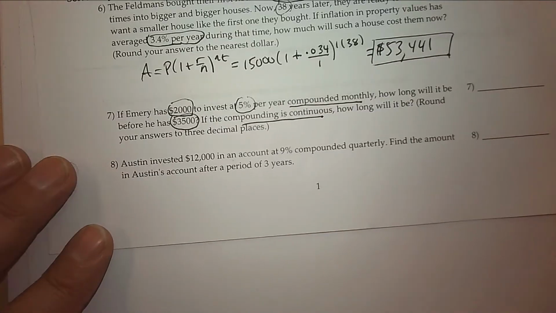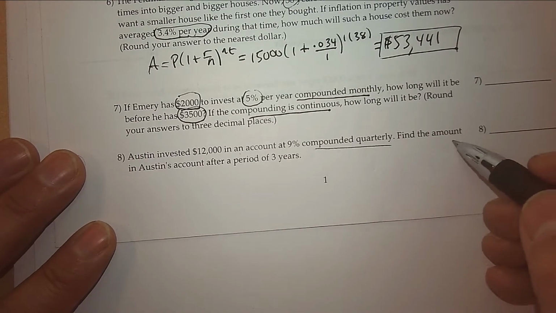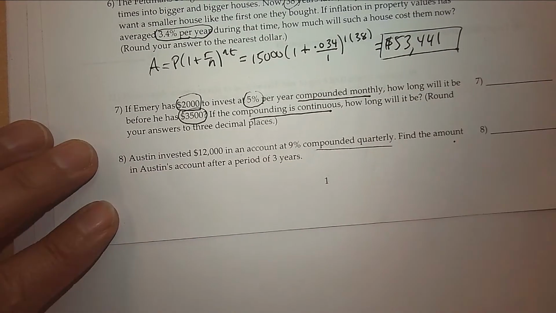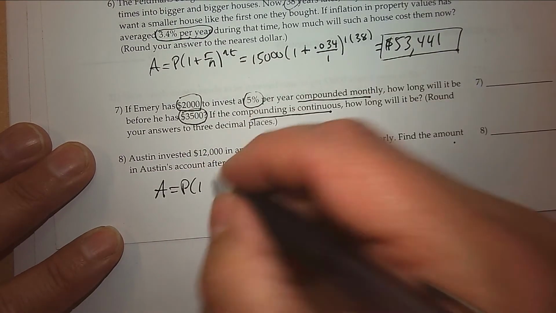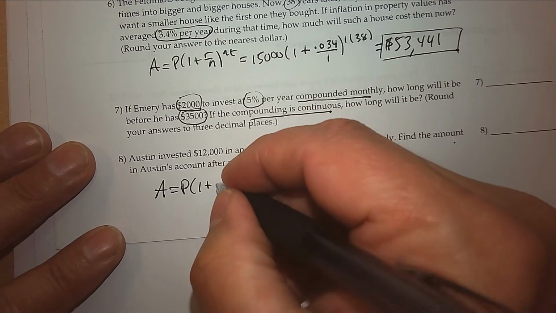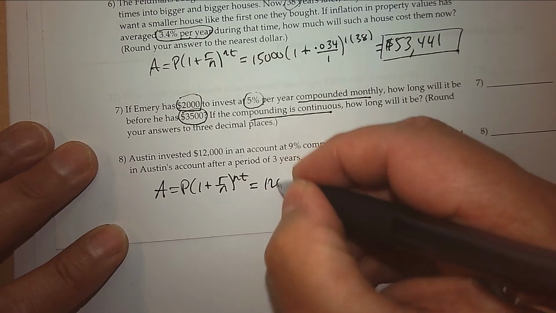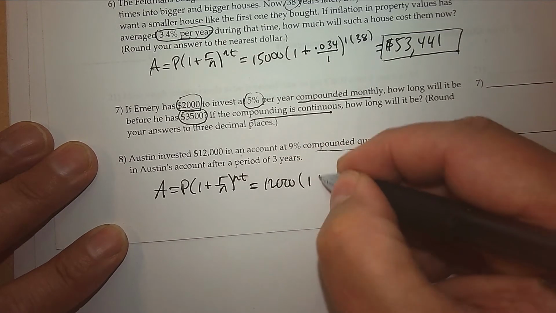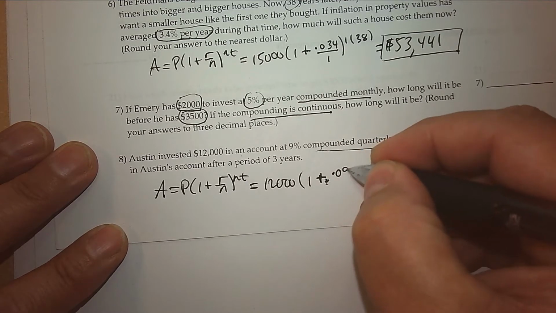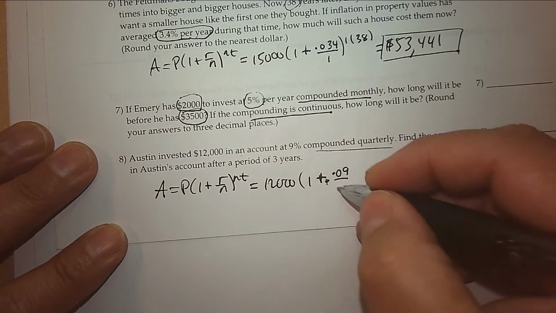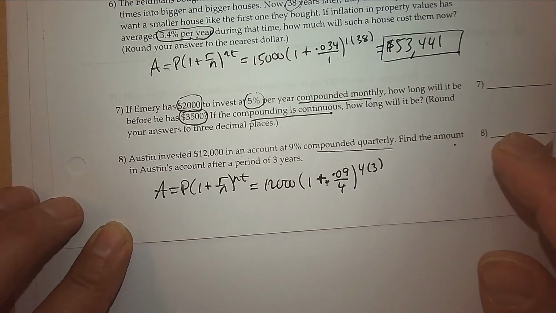Austin invested $12,000 in an account, 9% compounded quarterly. Find the amount after 3 years. So this one actually won't take as much room. So you have your formula for compounded quarterly. In this case, we have 12,000 to start with. The interest rate, 9%, is the decimal 0.09. Compounded quarterly means 4 times a year. And then it's 3 years for the T, and then just use your calculator.